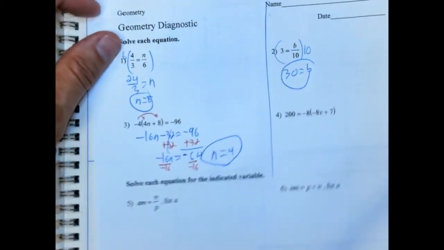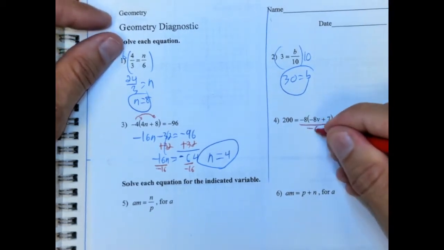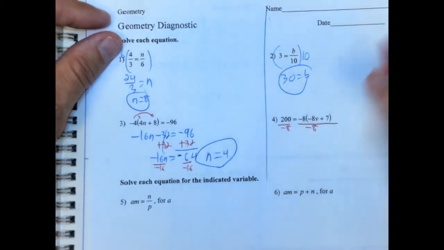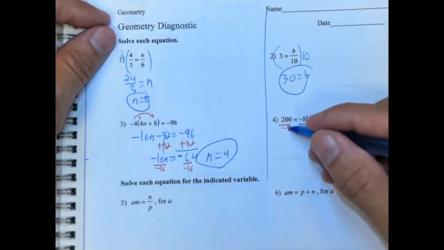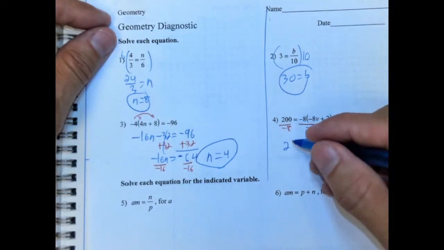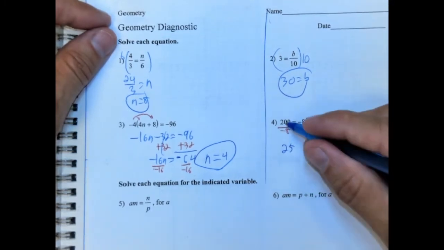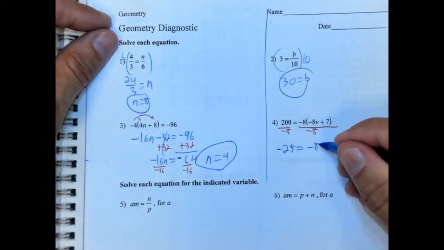Here, let's do it a different way. Let's divide by negative 8. You can do that too, just like I said before. So negative 8 divides 200. Let's see. 8 goes into 20 twice. 16 remainder 4. And then 5 is 25. And positive divided by negative is a negative. So negative 25 equals negative 8v plus 7.